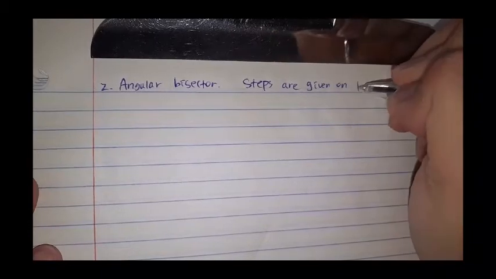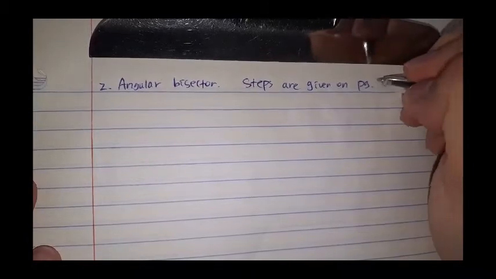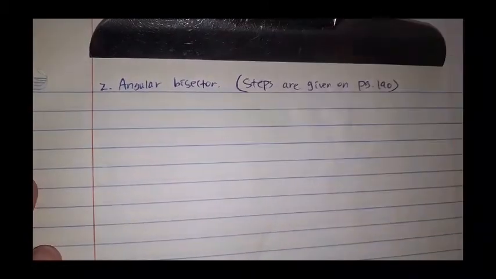Now our last lesson, which is number 2 skill, angular bisector. When it comes to the steps, I'm not gonna write down each of the steps because the steps are given on the page. What is this page? Page 190. So I'm rather going to do a quick example.